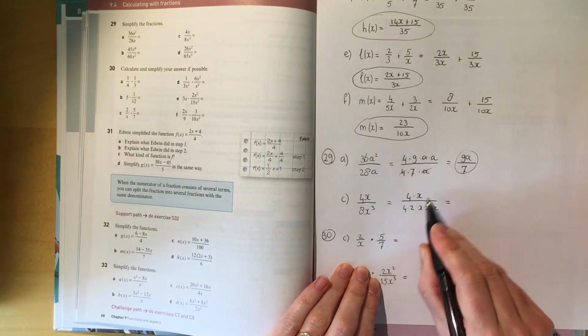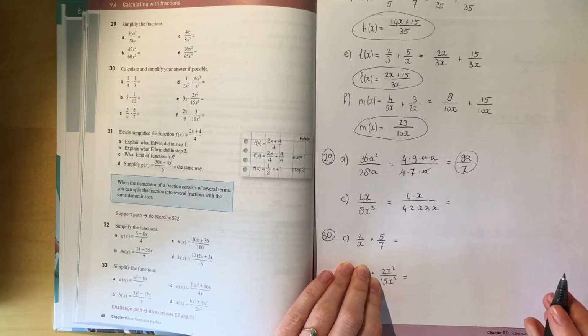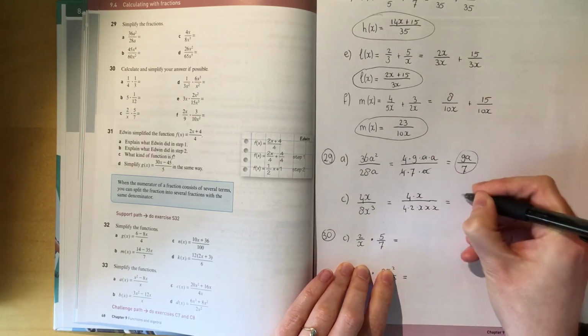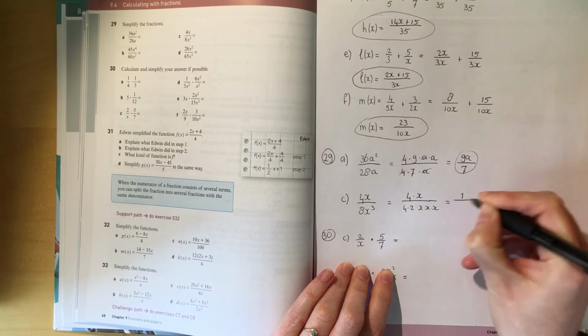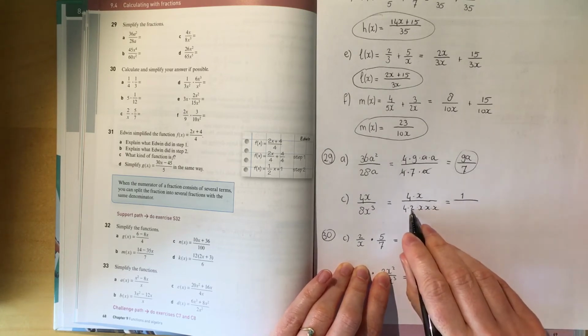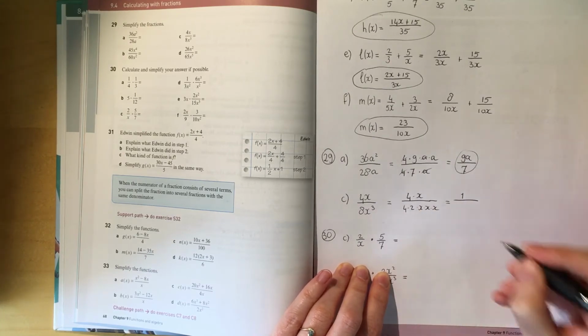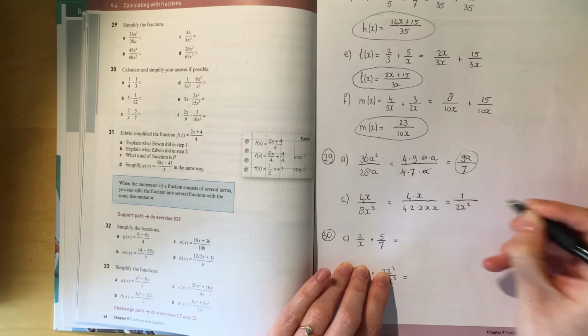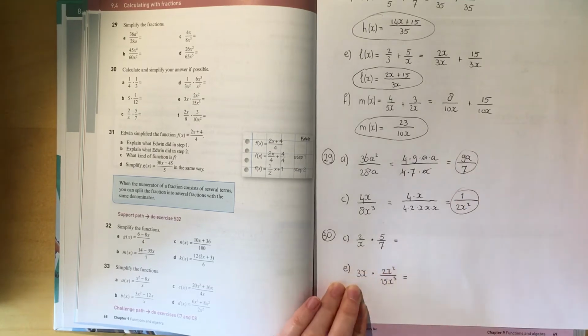So if I divide the numerator and the denominator both by 4x, then the top becomes 1, because 4x divided by 4x is just 1. And here, if I divide by 4x, all I have left is 2, this x and that x, so 2x squared. And that's the simplified version.